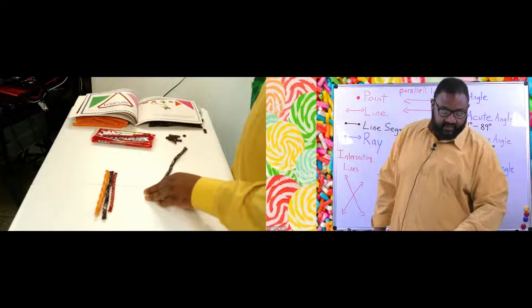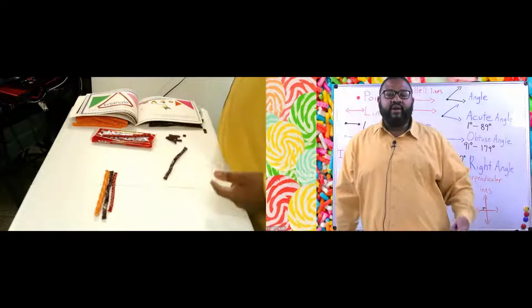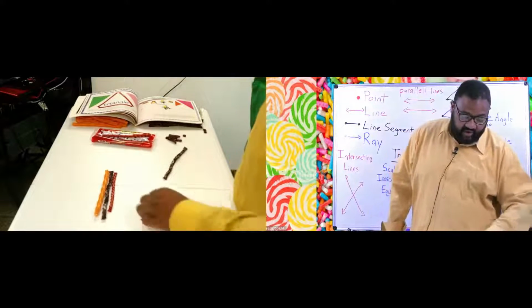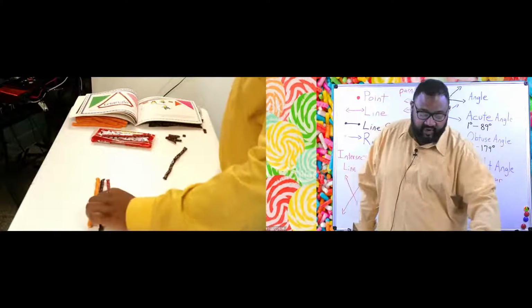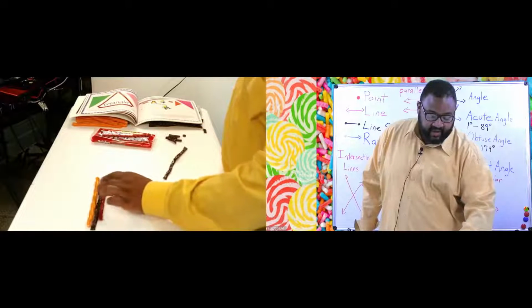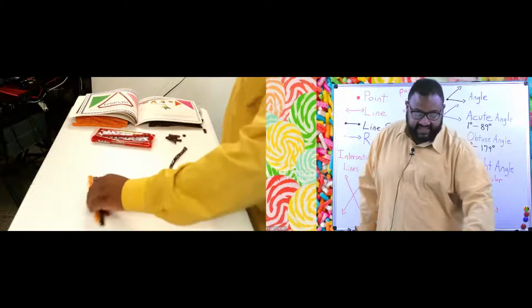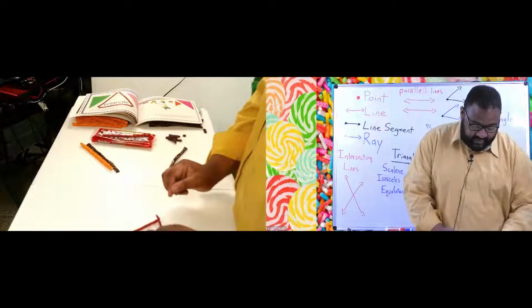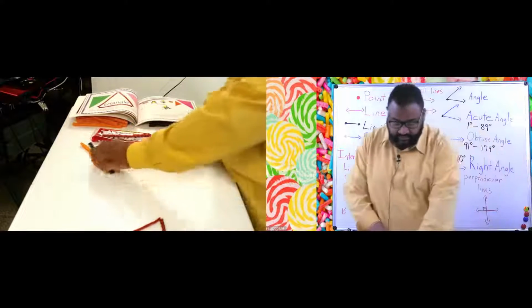Now, what's going to happen right now is I'm going to make what we call an equilateral triangle. When we talk about an equilateral triangle, that means that all sides are the same. If you can look right here, the Twizzlers that I have, the orange, the purple, and the red, are all different sizes. So I'm going to make different size triangles here, and we're going to call these equilaterals.